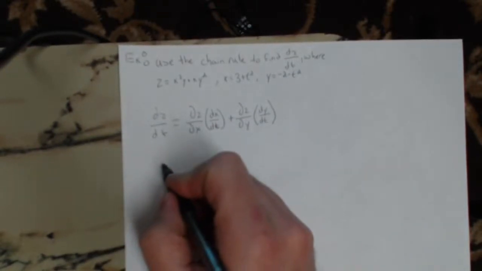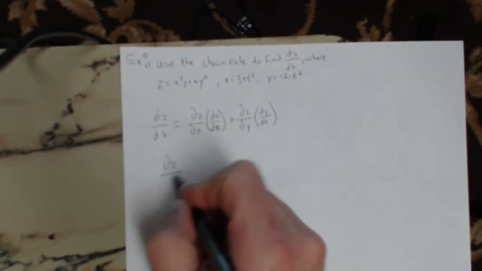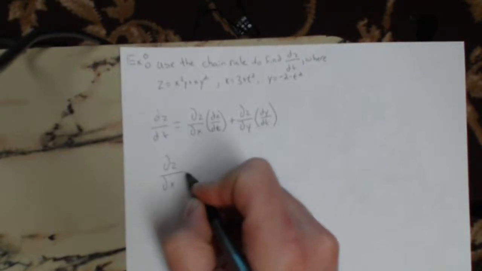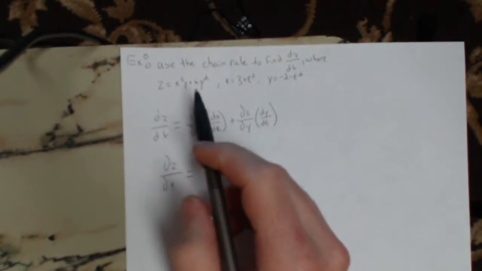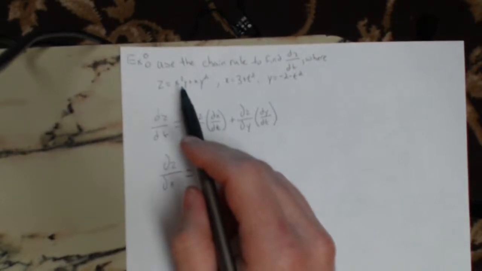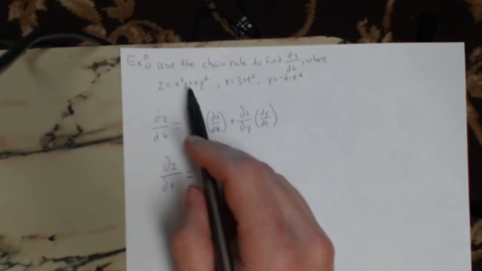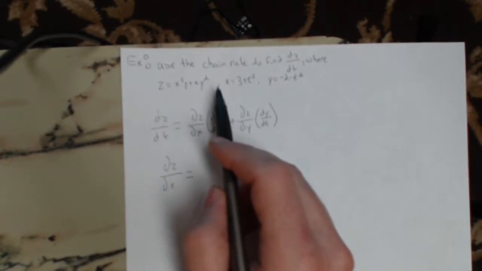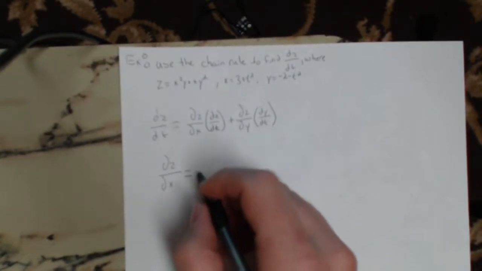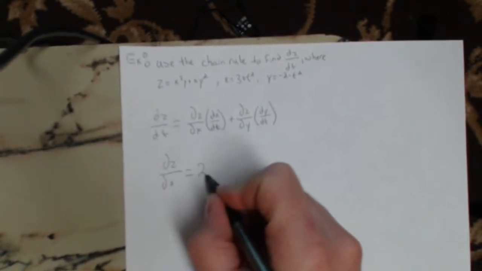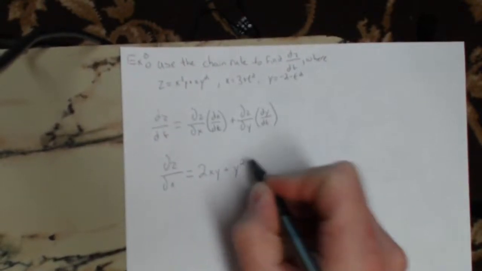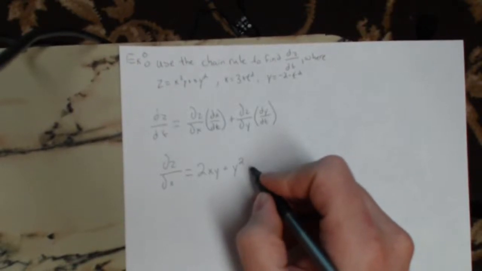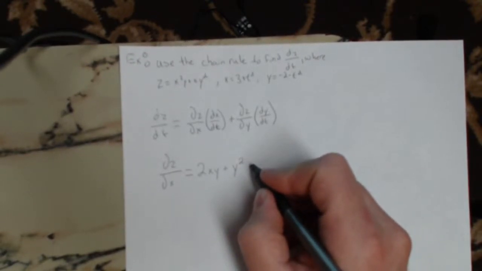The first one, the partial derivative of z with respect to x. I'm going to need to use the product rule since it's two functions essentially, x squared times y plus xy squared. And when I do that, I end up with 2xy plus y squared. I will show you the steps in order to do that.